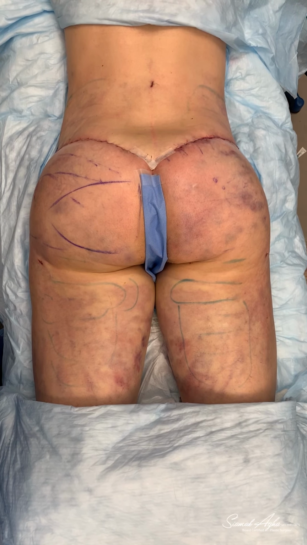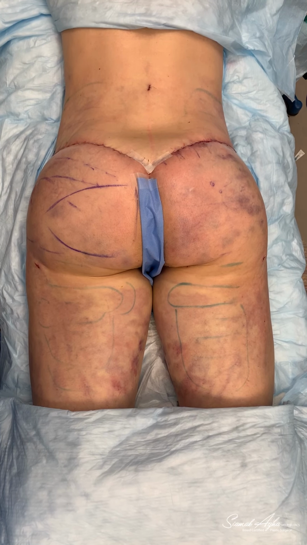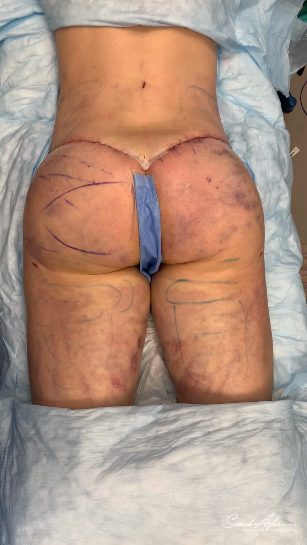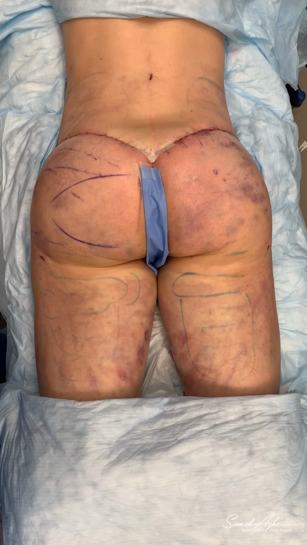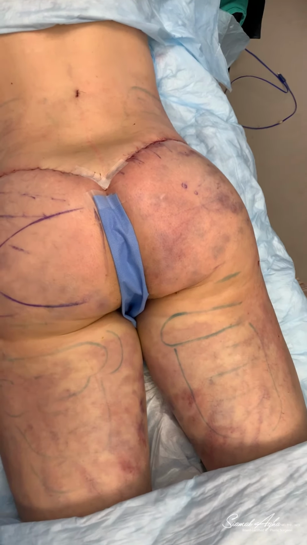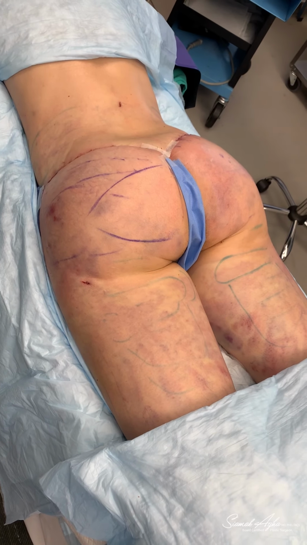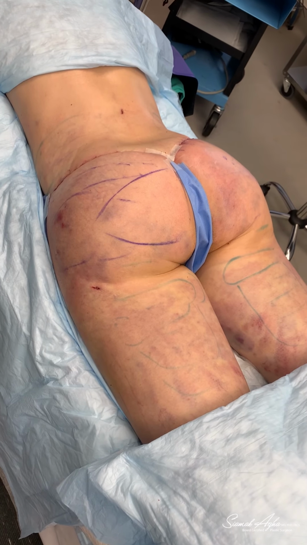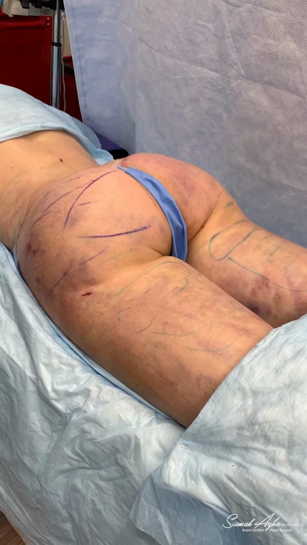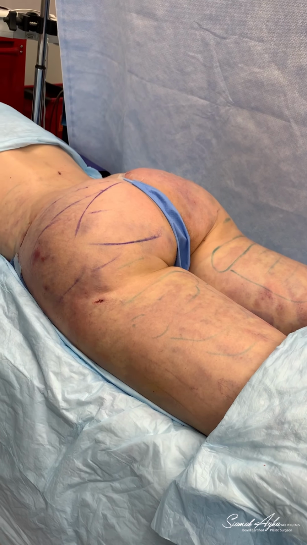I also liposhifted, which is using a power-assisted liposuction to mobilize the fat on her outer thighs and filled the outer thighs with fat. And I also made communication between the back of the thighs internally and the outer thighs so the fat can migrate and mobilize, and hopefully we can end up with one uniform fatty layer. And this is her oblique view, which is essentially the best view in the house.